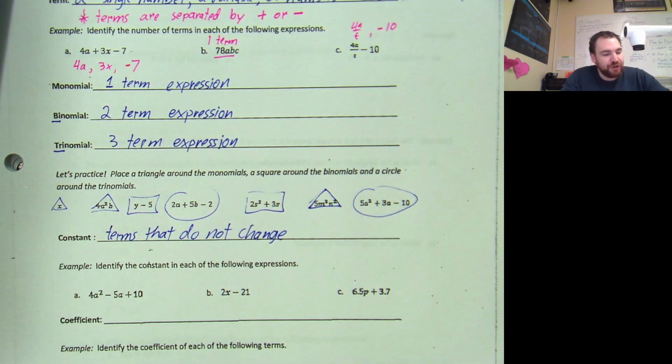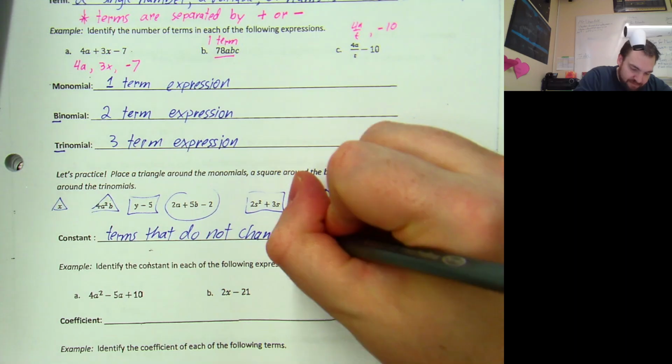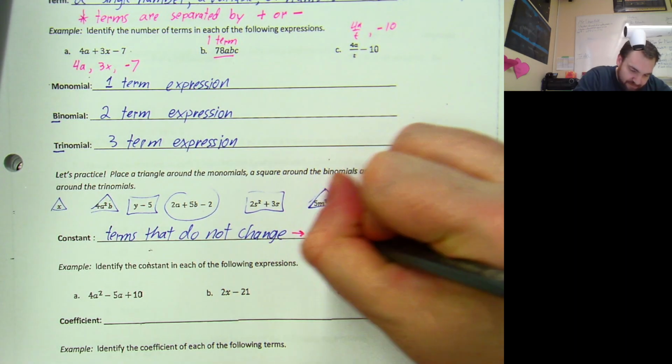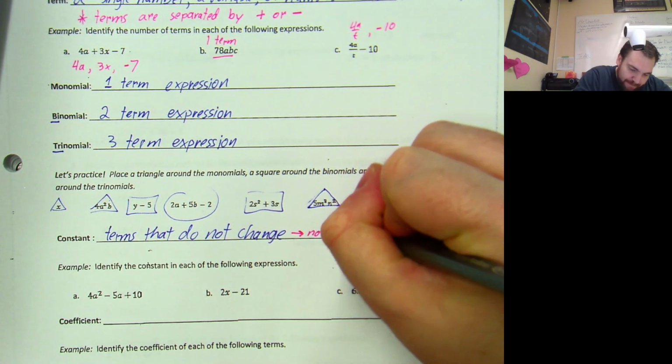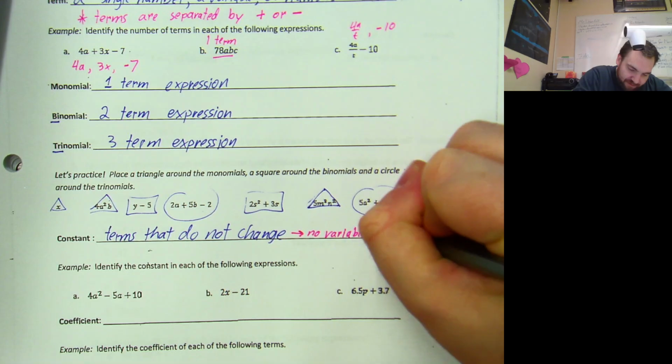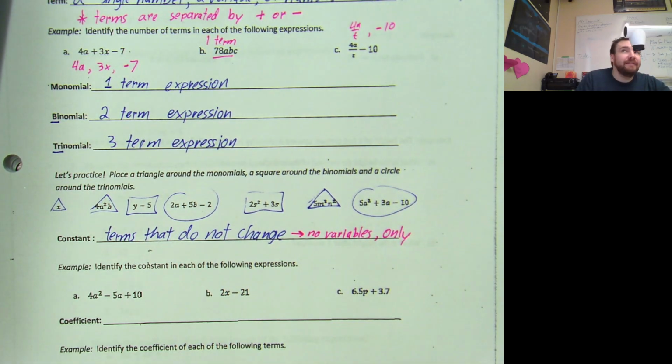So what kinds of terms do not change? What must they not have? They must not have a variable. Only what?